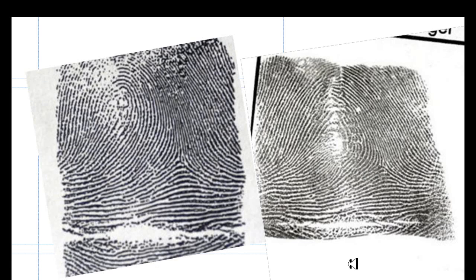As you can see, there is a rather significant scar in this region here. This has caused the ridges to pull and move somewhat, so they are no longer in the same position as they were before the scar. The print on the left is before the scar, I presume the scar occurred afterward, and I have to place it to the right to sequence it.